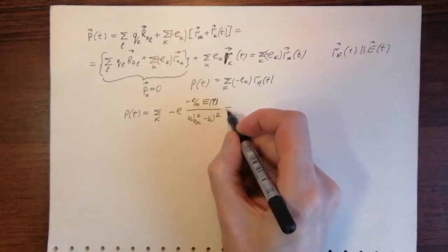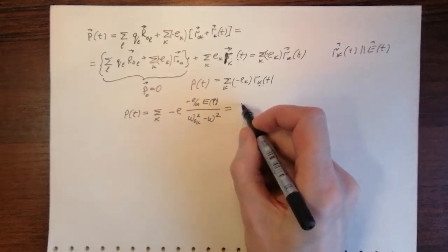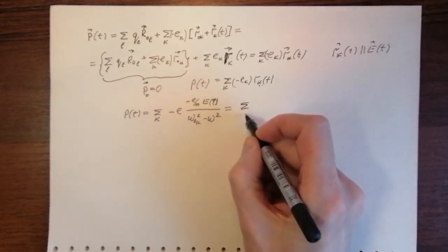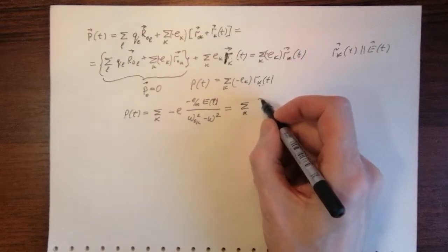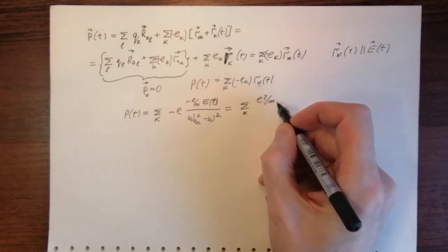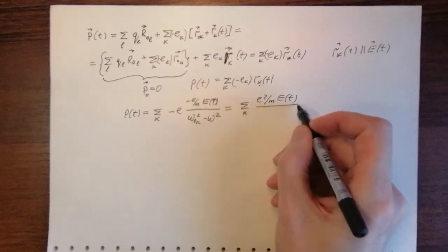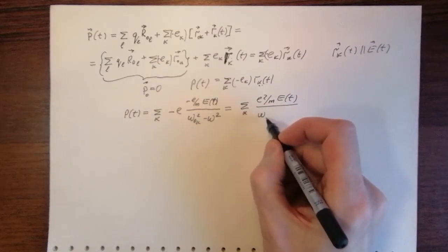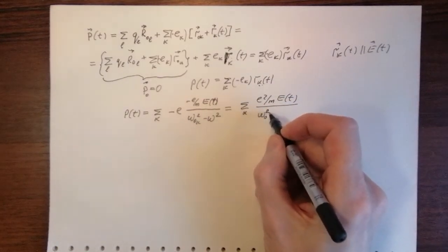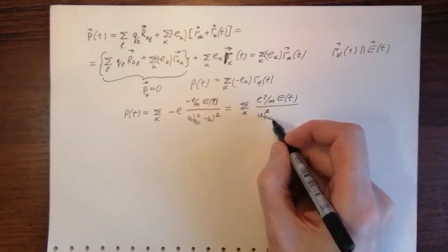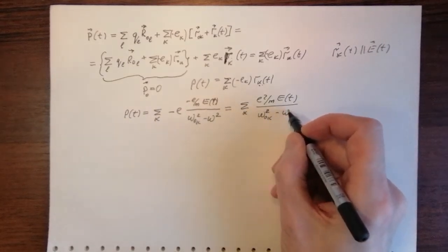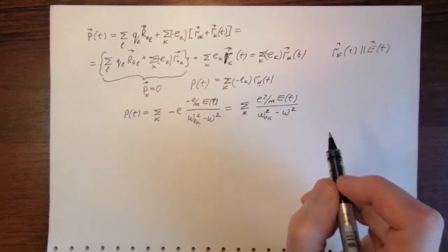So this is equal to the sum on k of e squared over m, E of t, over omega 0 squared with index k minus omega squared.